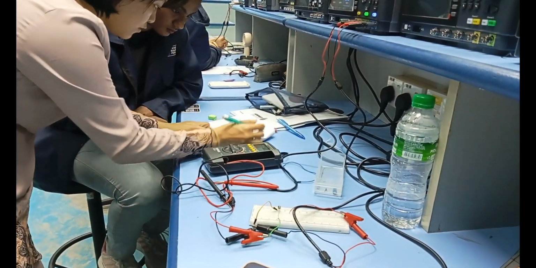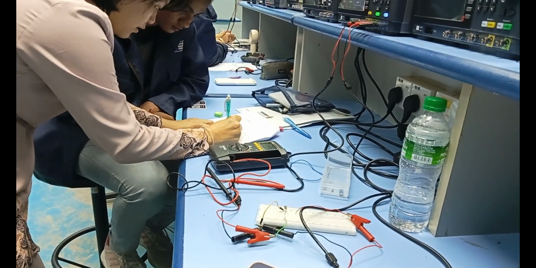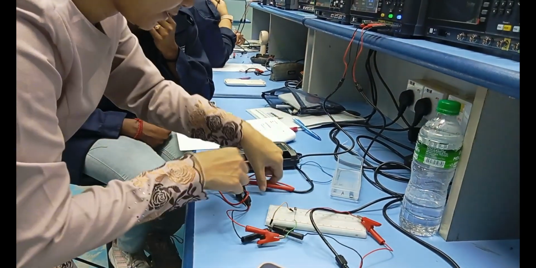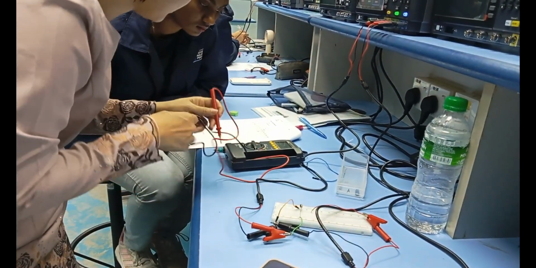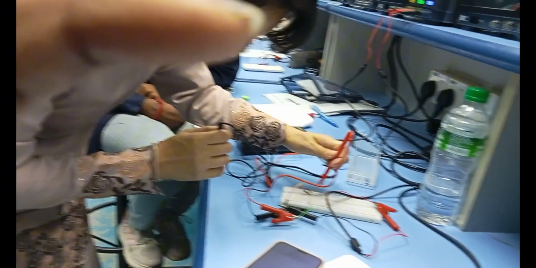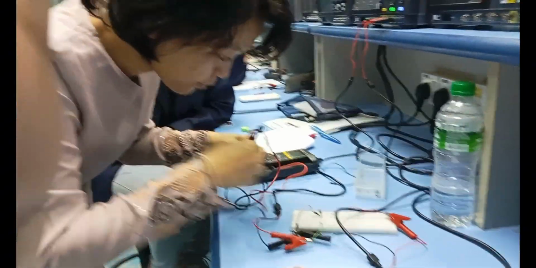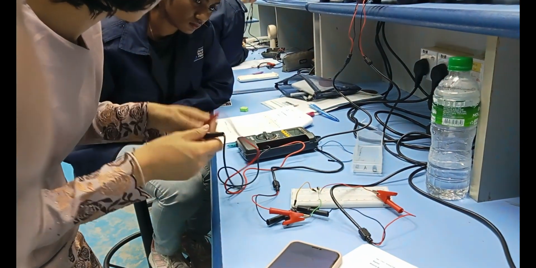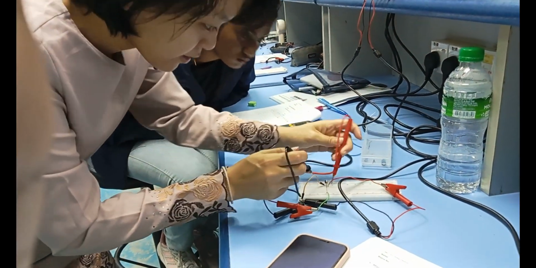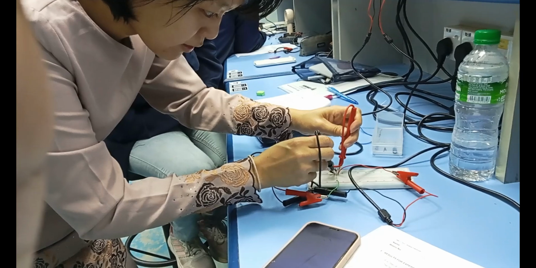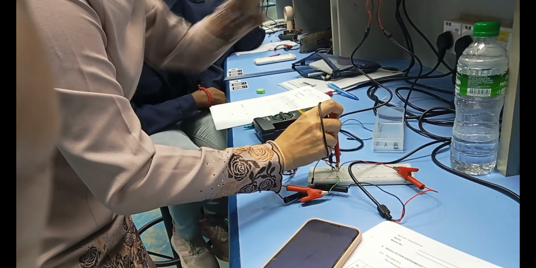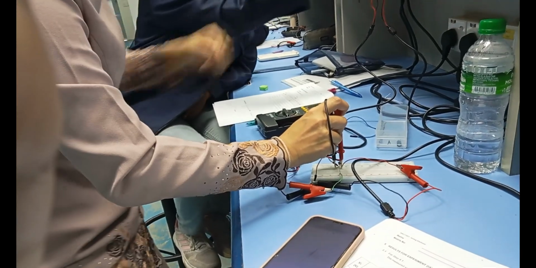4 and 4, 14.8. Okay, now you increase to 6. Okay, now you put your VCE. You put your leg for VCE back here. Connect back the leg. And then you measure like this. Then you adjust to 6.